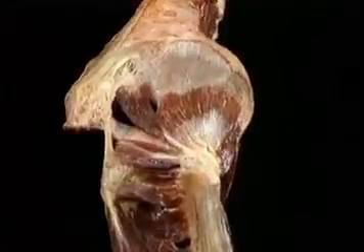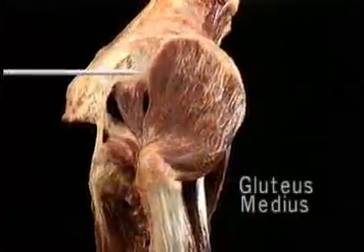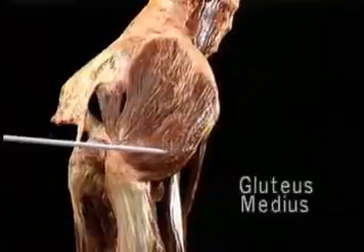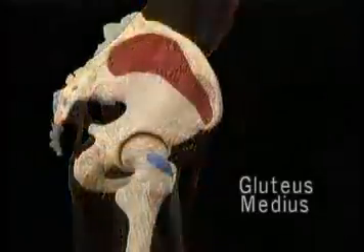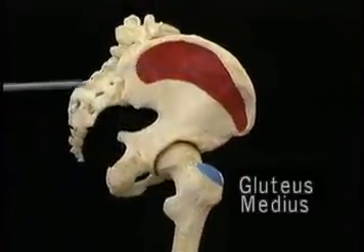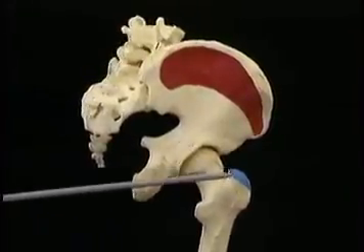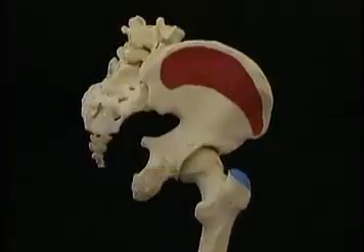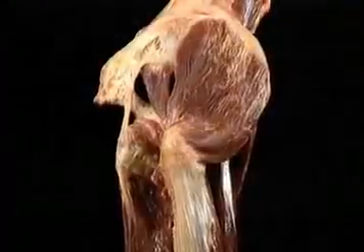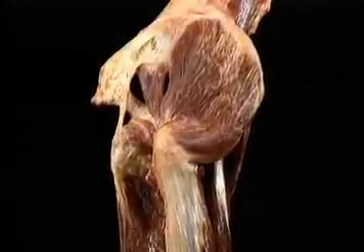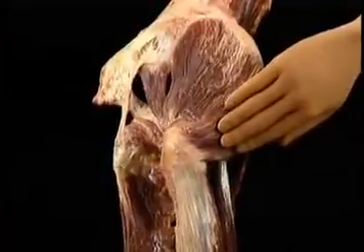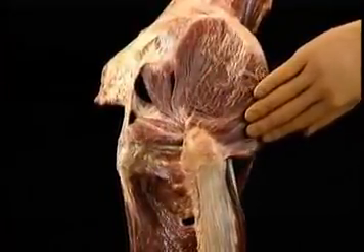Overlying gluteus minimus is gluteus medius. Gluteus medius arises from this part of the ilium. It's inserted here on the outer aspect of the greater trochanter. Though gluteus medius is mainly an abductor, as we'll see, its anterior part also produces medial rotation at the hip. The last of the abductors is called the tensor fascia lata. Before we look at it, we need to digress for a minute and get acquainted with the structure that gives it its name, the fascia lata.